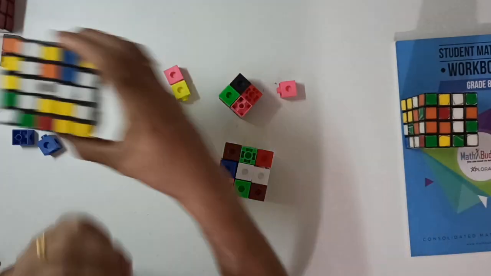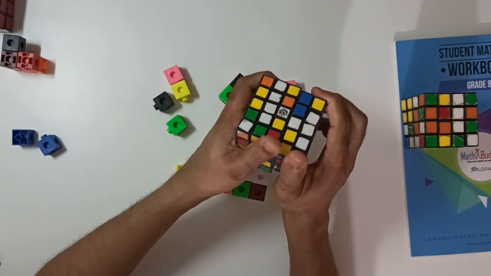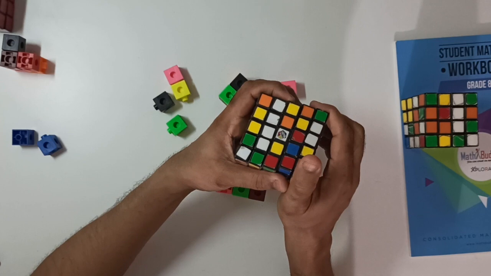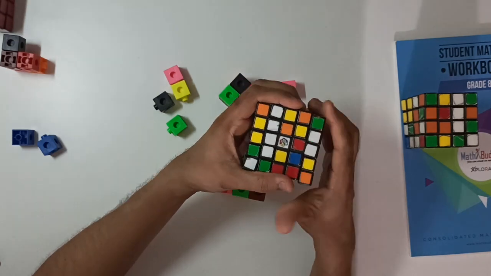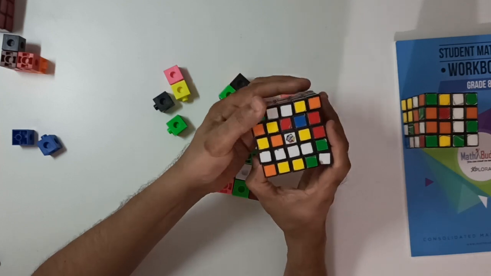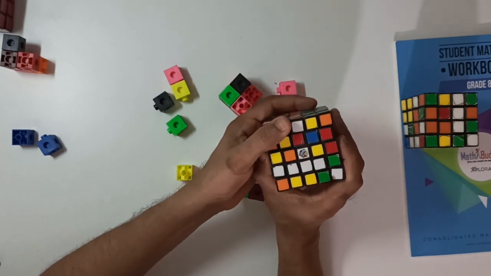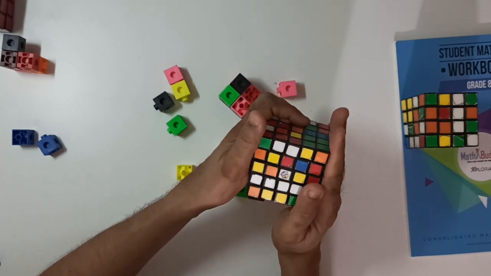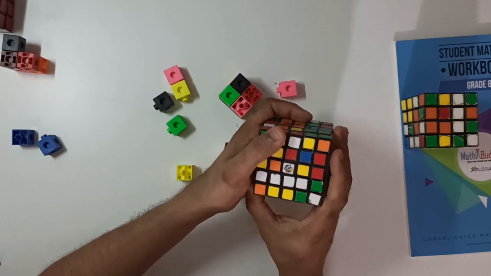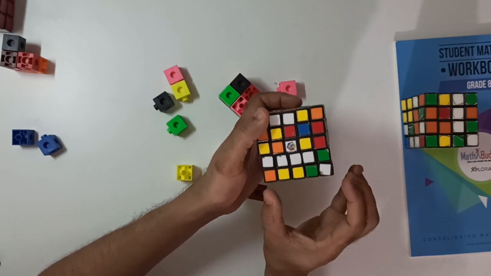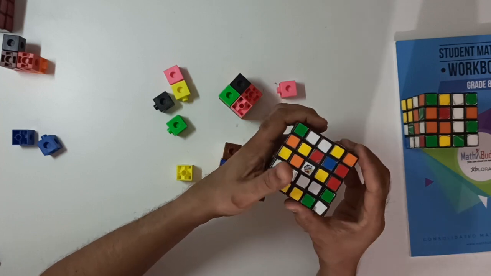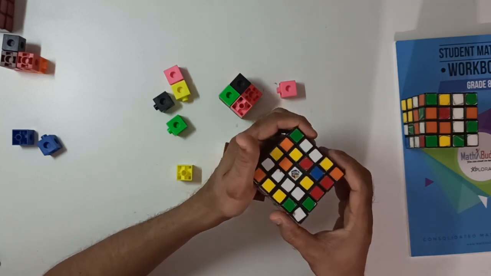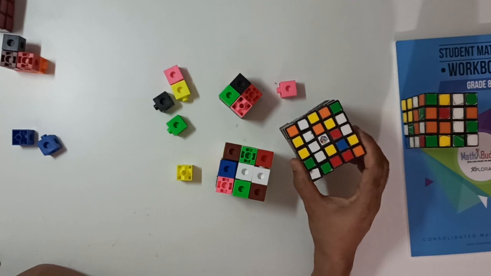If you take 5 in each direction, there is a Rubik's Cube with 5 in each direction also, right? When you do this, it's 5 into 5 into 5. And you'll see that it has actually 125 cubes. So I hope you enjoyed this activity. Cube numbers are very simple. When you take the same number multiplied by itself and then again multiplied by itself, you get something which is called a cube number.